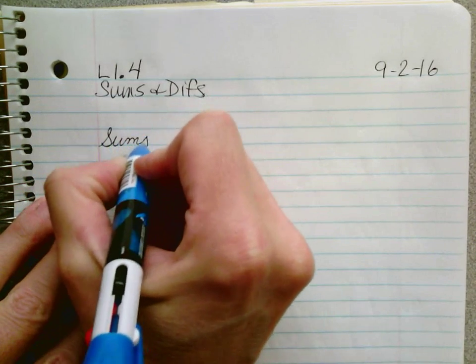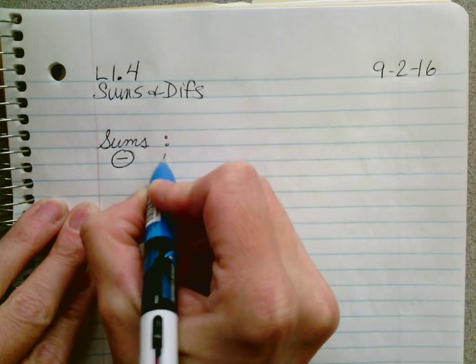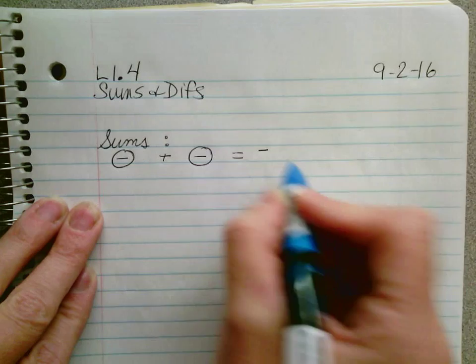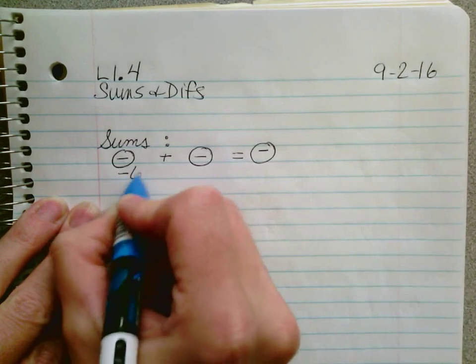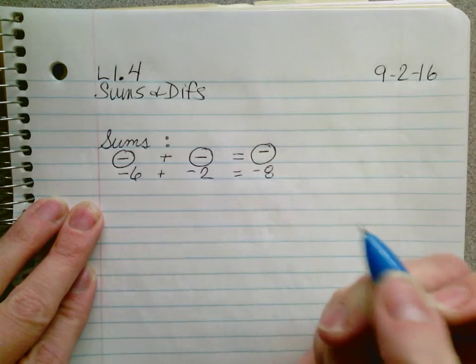Okay, I'm going to give you some quick things. A negative added to a negative will always still result in a negative number, right? Negative 6 combined with a negative 2, of course, will still be a negative 8.